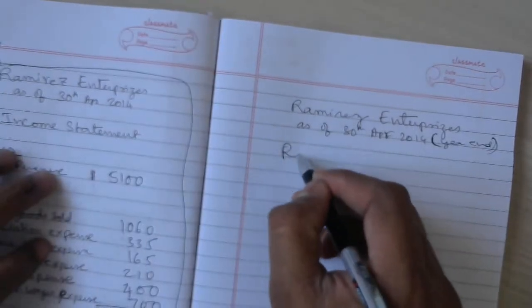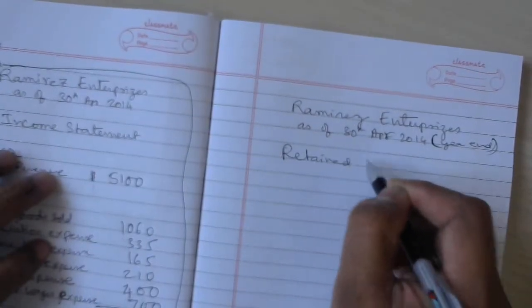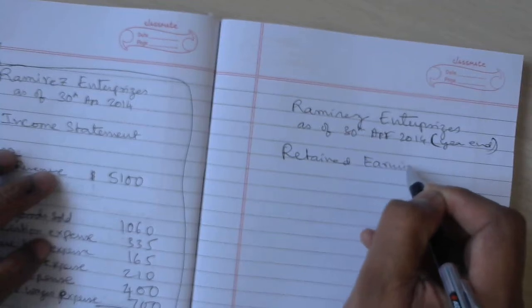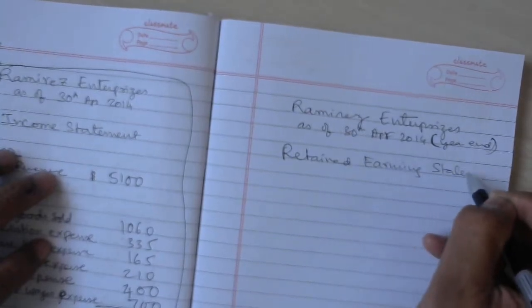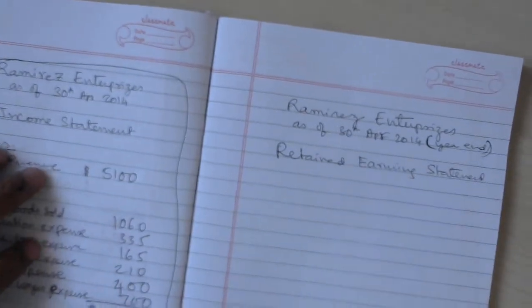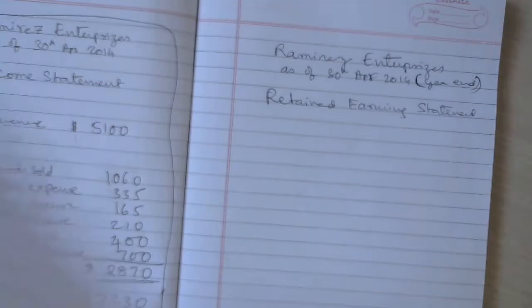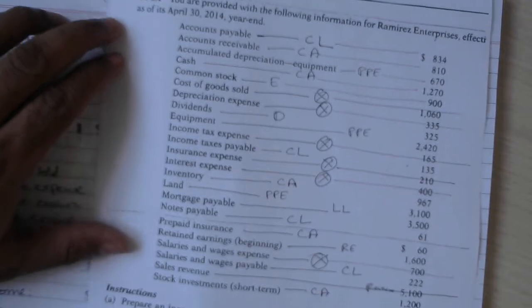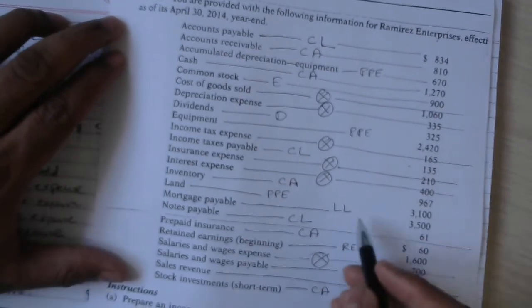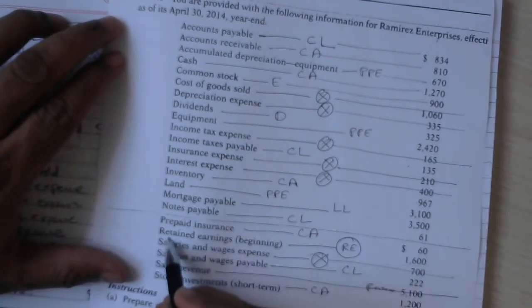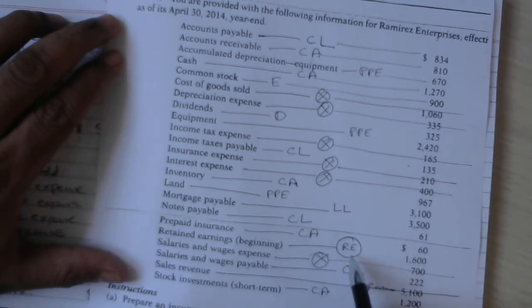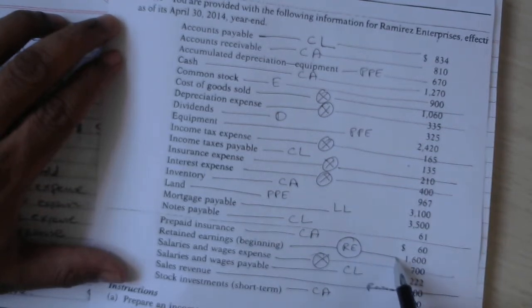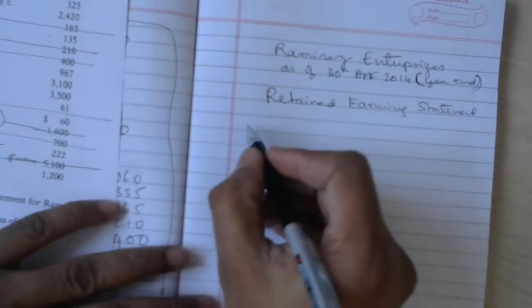Then retained earnings statement. We begin by looking at the beginning retained earnings. Where is RE? I'm just searching for RE. Here it is. Retained earnings at the beginning of the year appears to be 1600.